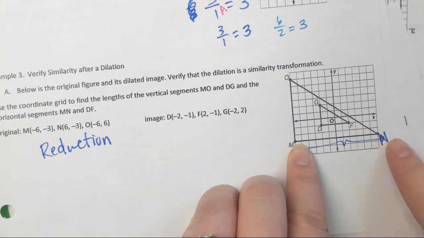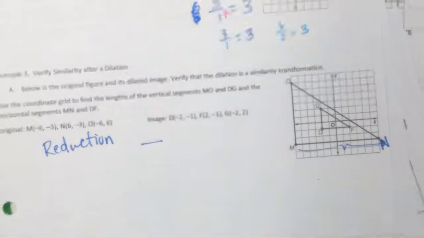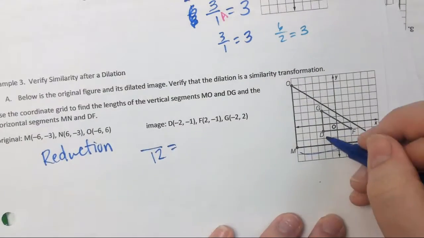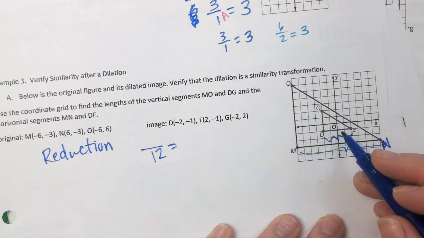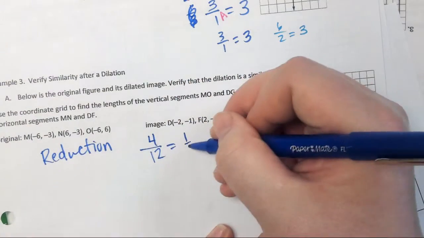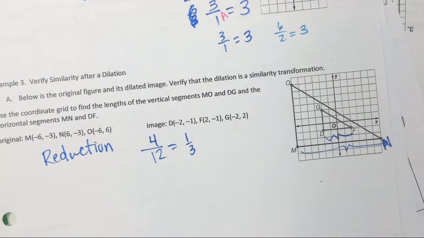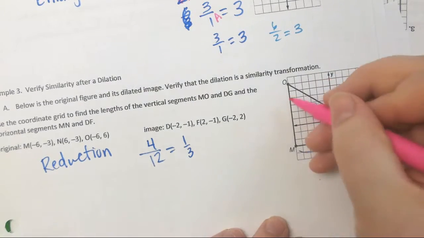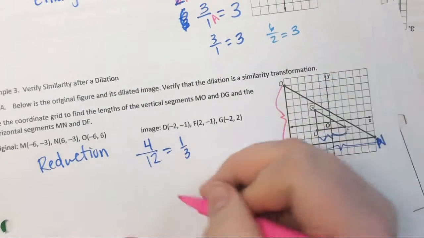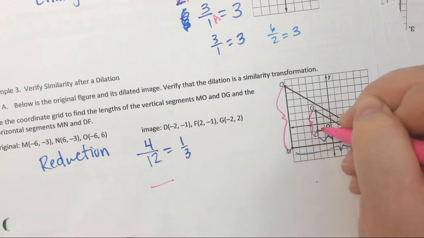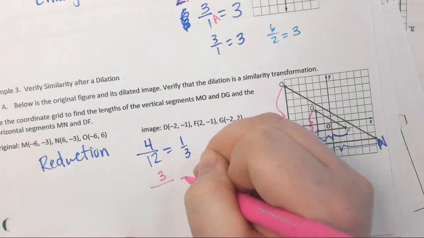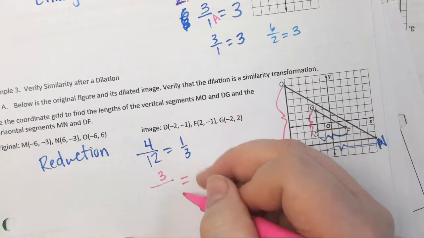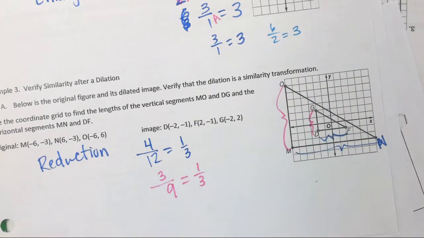So how long was MN? 12. And then how long is DF? And that reduces to 1/3. So we're hoping when we compare the other sides, we continue to get 1/3. So let's see, I got to figure out how long MO is. I got to figure out how long DG is. 1, 2, 3. 1, 2, 3, 4, 5, 6, 7, 9. Perfect. That also reduces to 1/3. So far, so good.